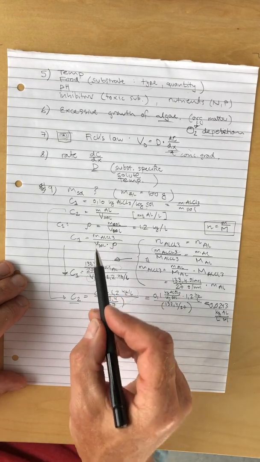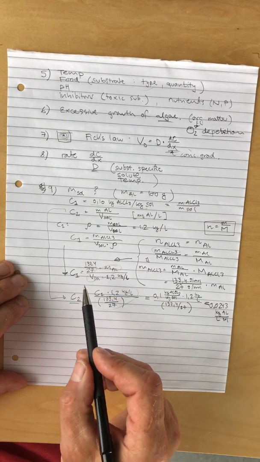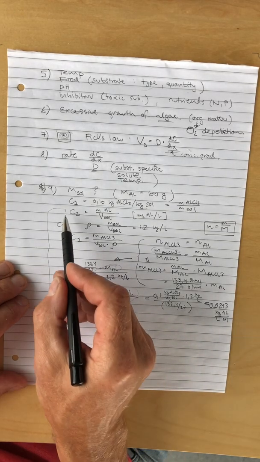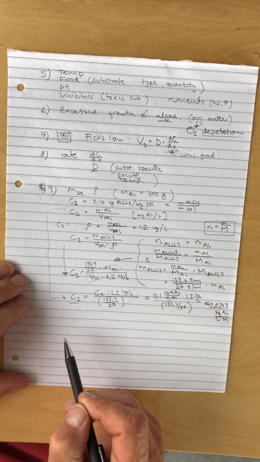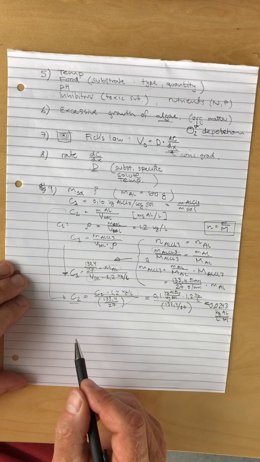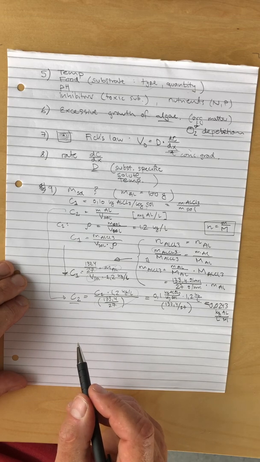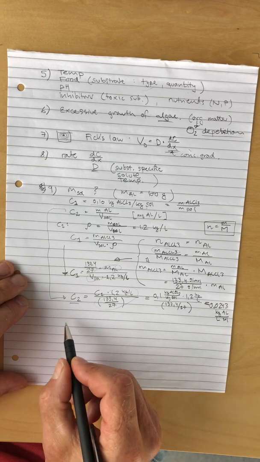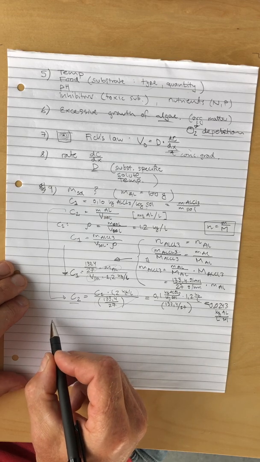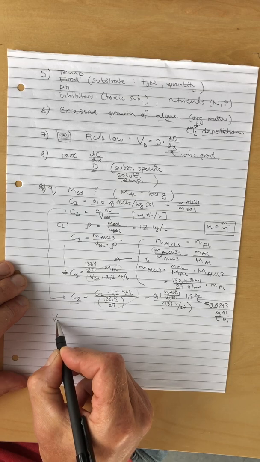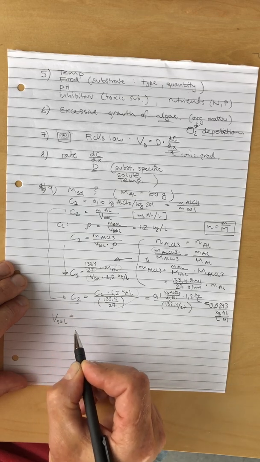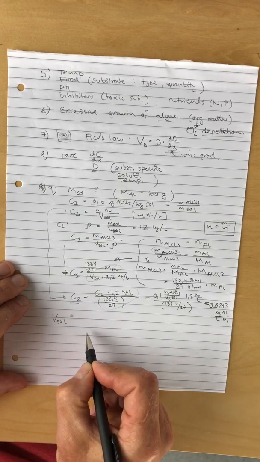Now I could figure out what is the volume of solution I need if I want to have 100 grams of aluminum. The volume of the solution would be the mass divided by the concentration.